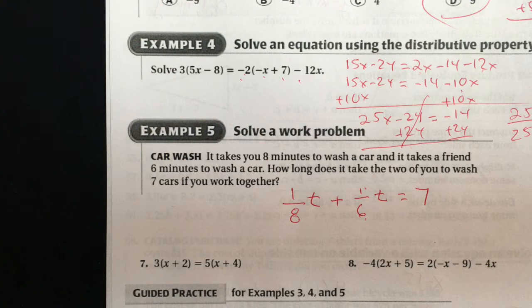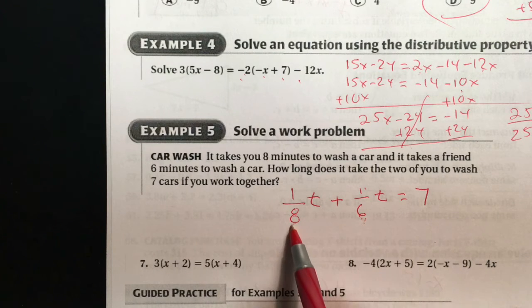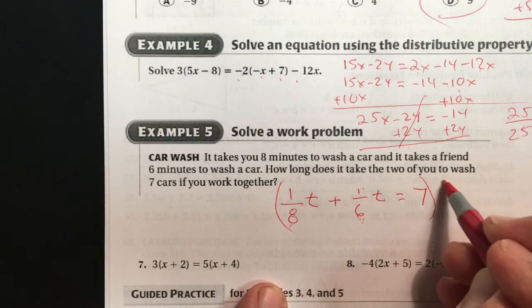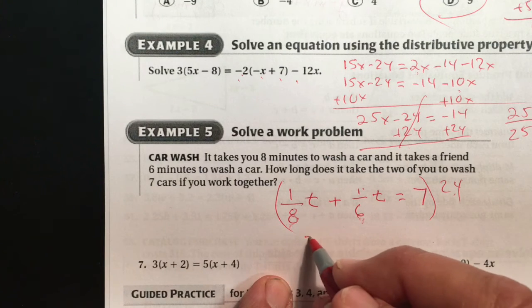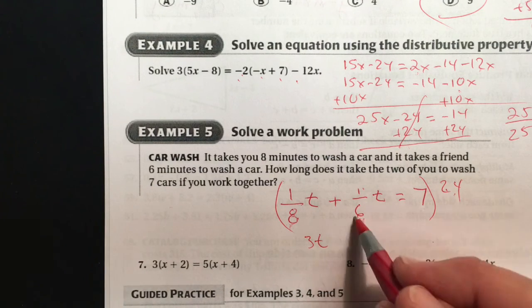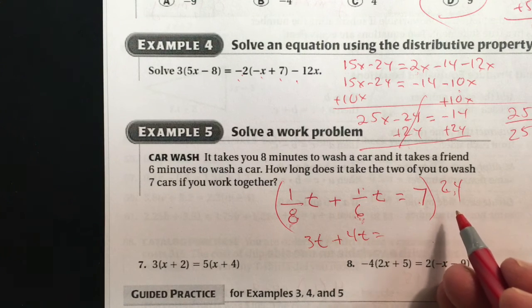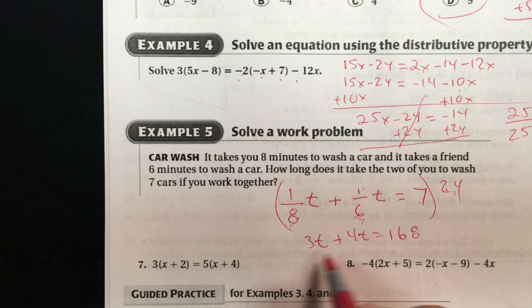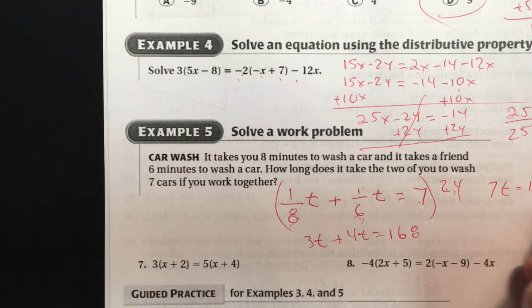All right, to simplify this, so we get rid of the fractions, I'd say we multiply both sides by 24. That's the least common multiple for these two guys. That'll get rid of the 8 and 6 and clean things up for us. So multiply the entire equation by 24. So this becomes 24 over 8, which is going to be 3t. 24 over 6, which is 4t. And 7 times 24, I guess that's 168. Of course, add up the 3t, 4t, I have 7t equals 168.